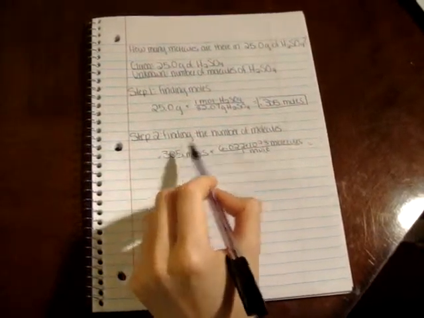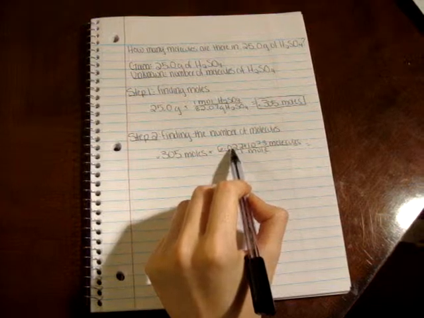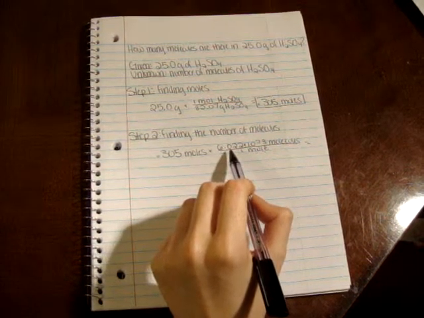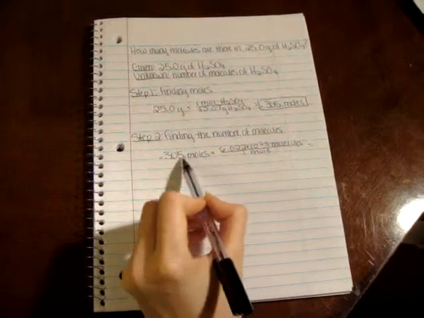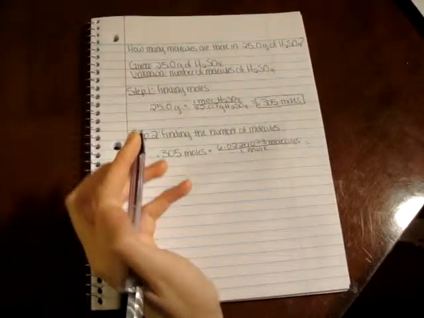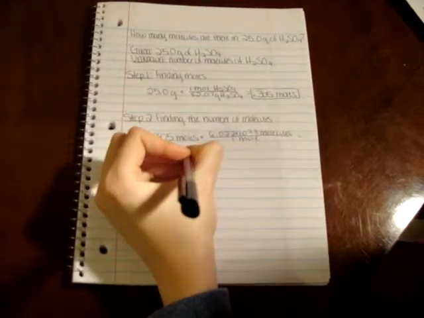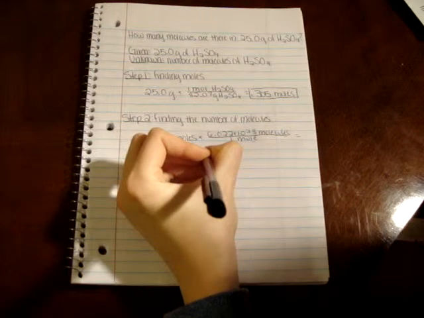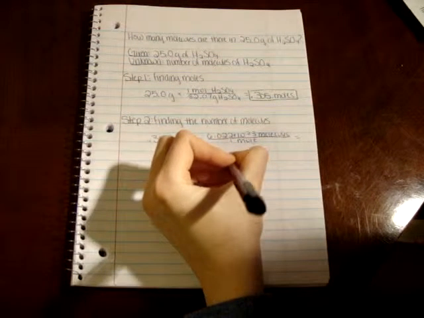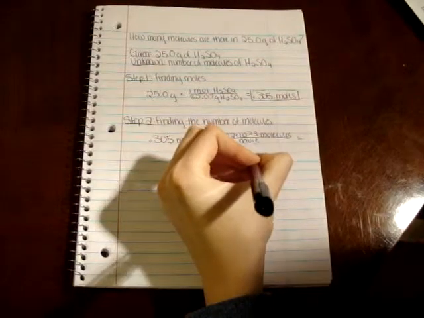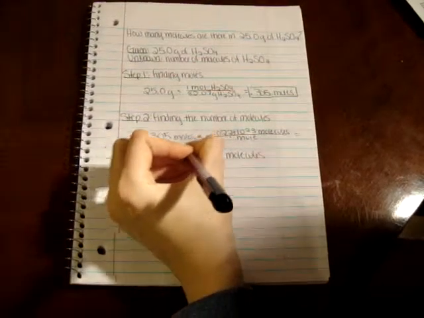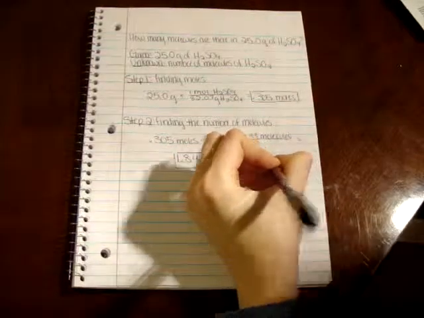And so you multiply 0.305 times 6.022, keeping in mind again significant figures, there are only 3 here, so there will only be 3 in your answer because this is multiplication. And it comes out to 1.84 times 10 to the 23rd molecules. And that is the final answer.